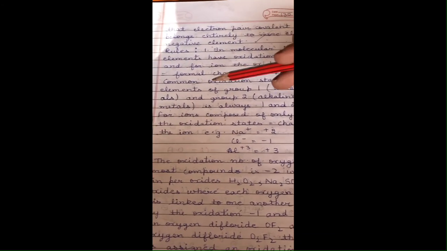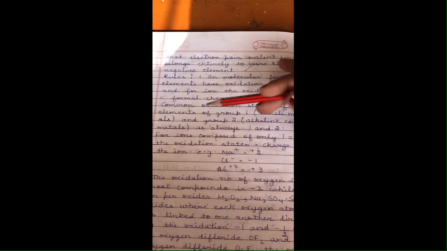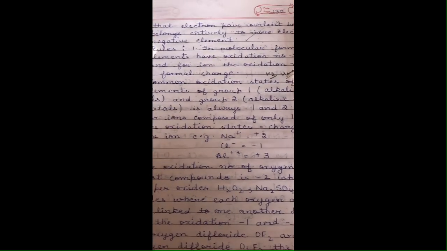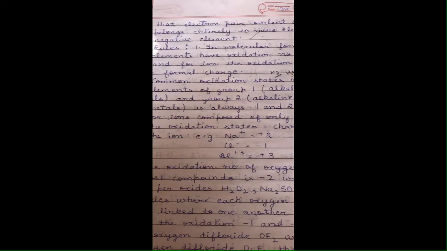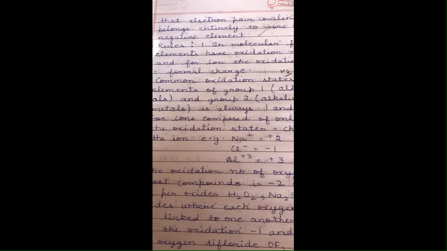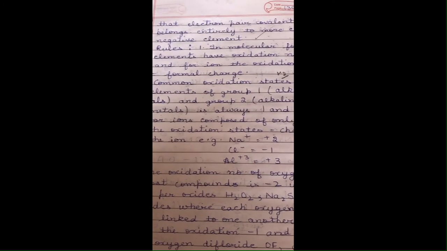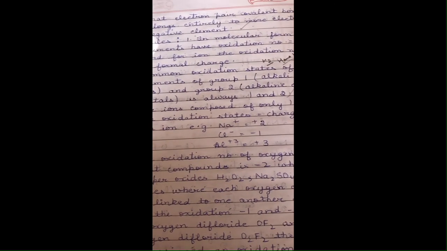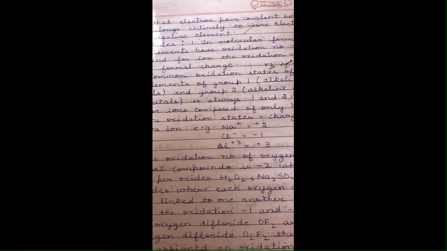And second, common oxidation states of elements of group 1 and group 2 are always +1 and +2. Why? Because group 1 elements are the alkali metals, always having 1 electron in the valence shell, so they can lose it very easily. So the oxidation state for the first group will be +1, and for the second group, that is alkaline earth metals, they have 2 electrons in the valence shell. So +2 oxidation state is written for those elements.